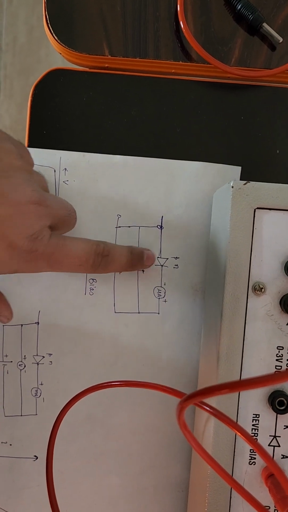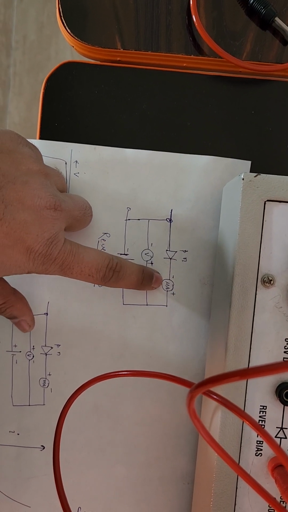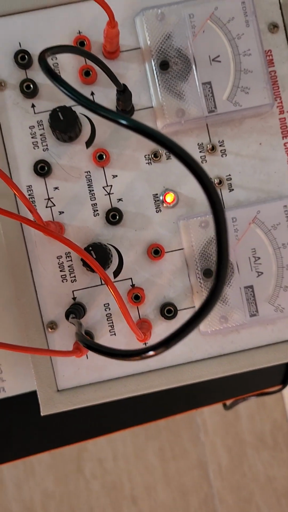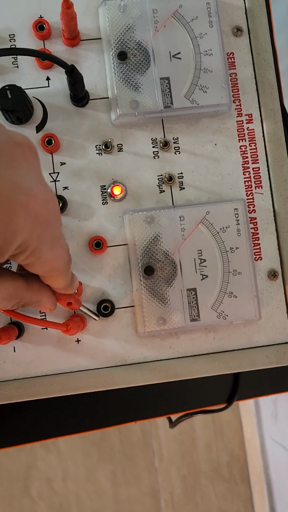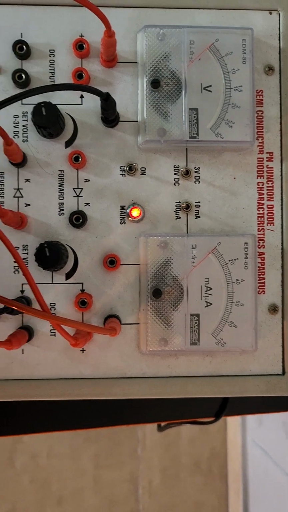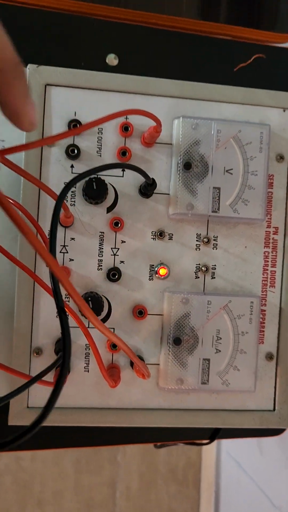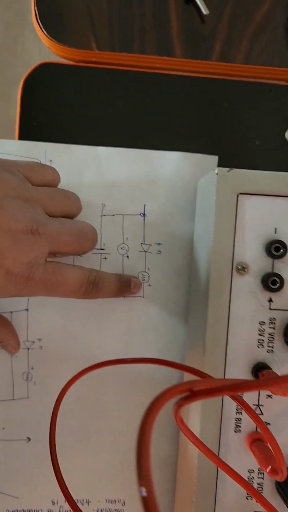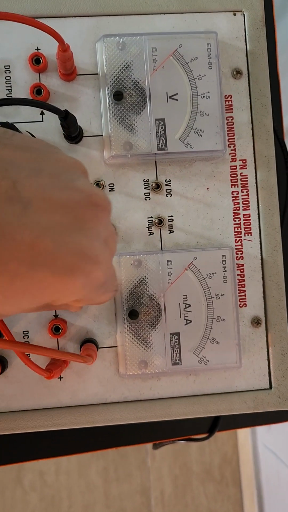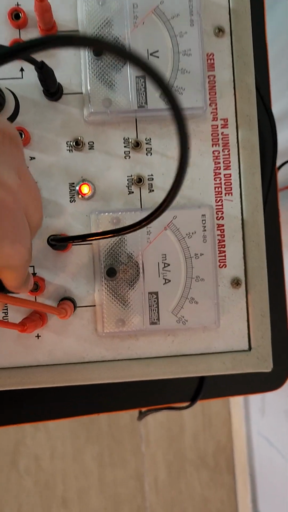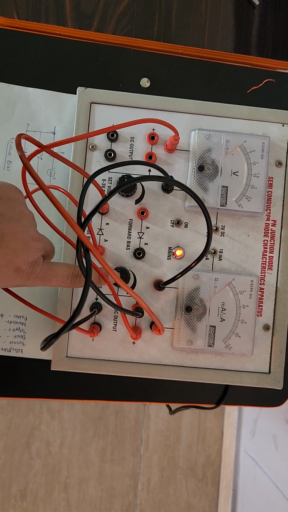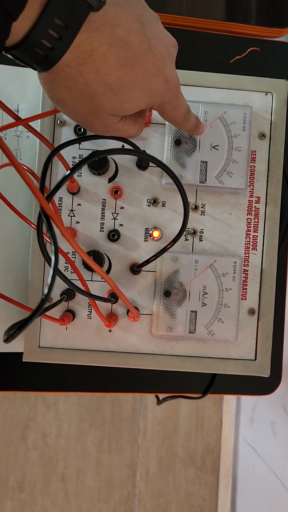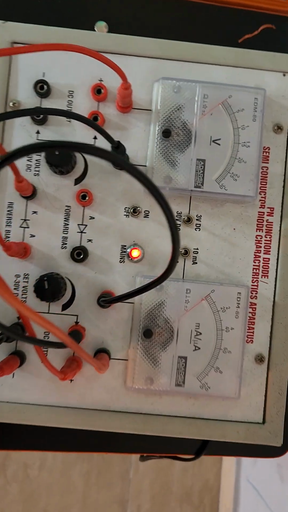Now voltmeter is connected, P terminal is connected, N terminal to the negative of ammeter. N terminal, this is the N terminal of the diode, should be connected to negative. This is the negative of ammeter. This connection is being made here. And then positive of ammeter should be connected to positive of battery. This is the positive of ammeter, and this is the positive of the battery. This is how all the connections are being made, and we shall be using this knob to increase the voltage, and then we will observe the change in current.